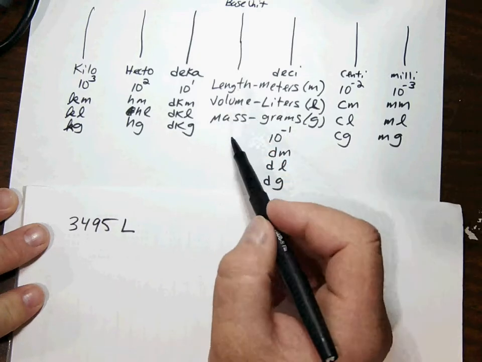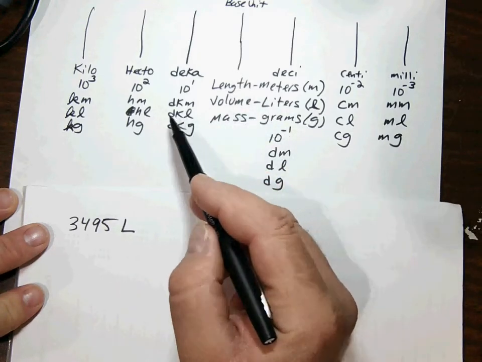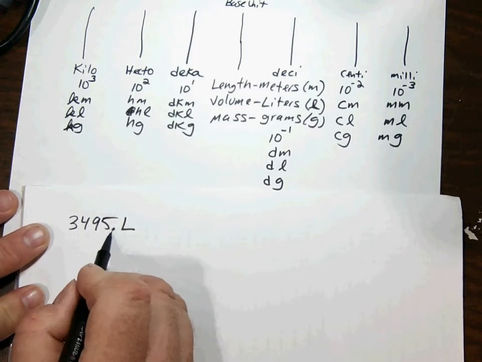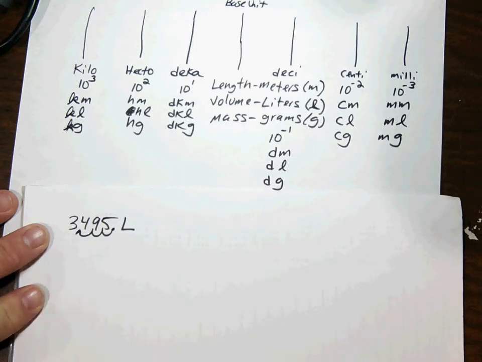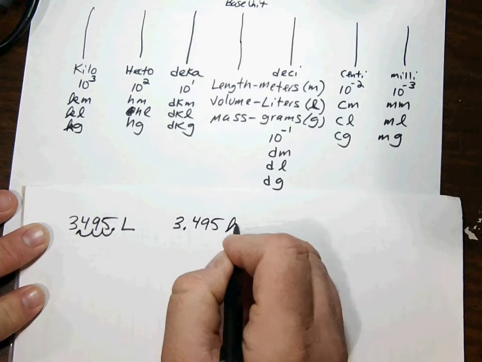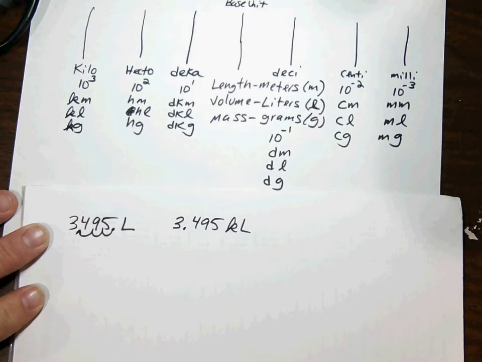Well, I'm here at the base unit of liter. In order to get to kilo, it's 1, 2, 3 places to the left. So I take my decimal point, which if it's not shown, it's at the end of the number, right? And I'm going to move it 1, 2, 3 places to the left. So 3,495 liters is the same as 3.495 kiloliters. The unit conversions are so easy in metric because all we're doing is moving the decimal one way or the other. That's it. That's what's so beautiful about it.